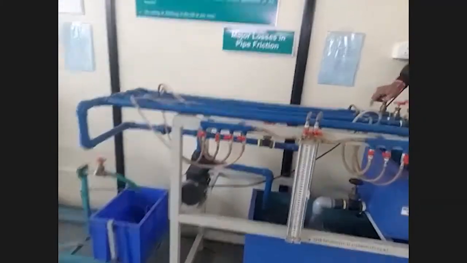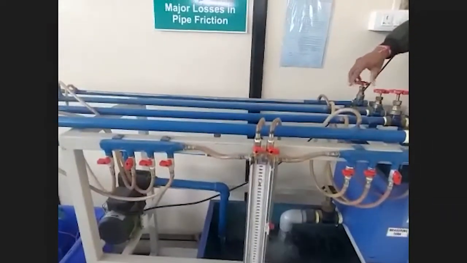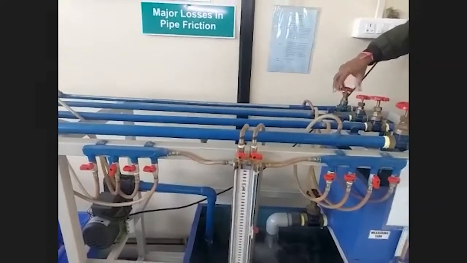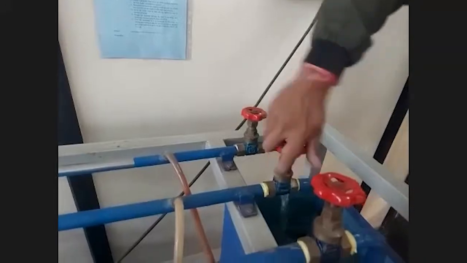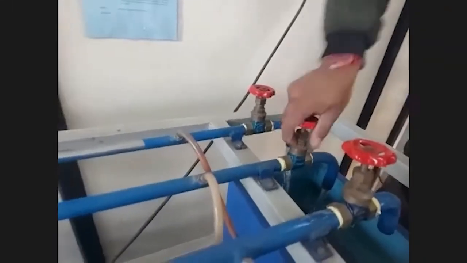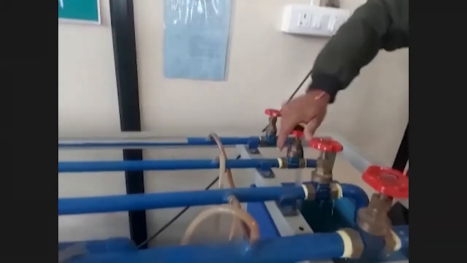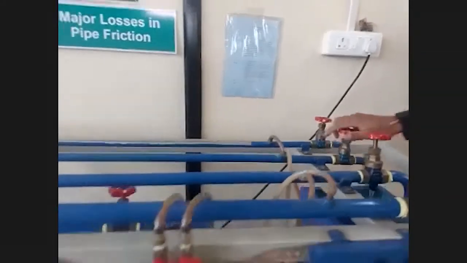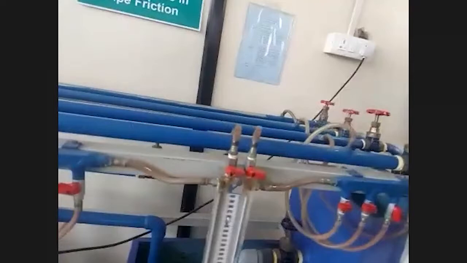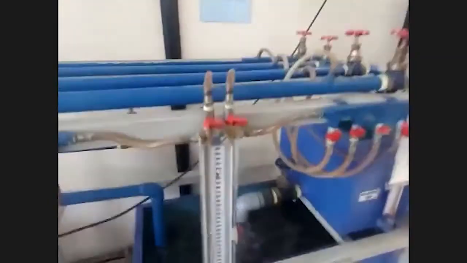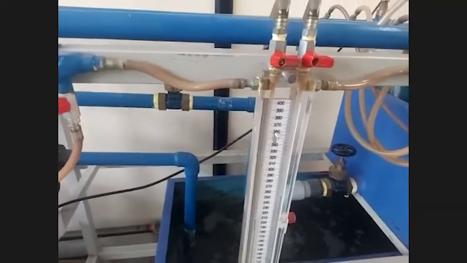Now coming back to pipe number 4, open the valve of pipe number 4, close it for pipe number 3, and again open the manometric tapping for pipe number 4, and you can measure the deviation.